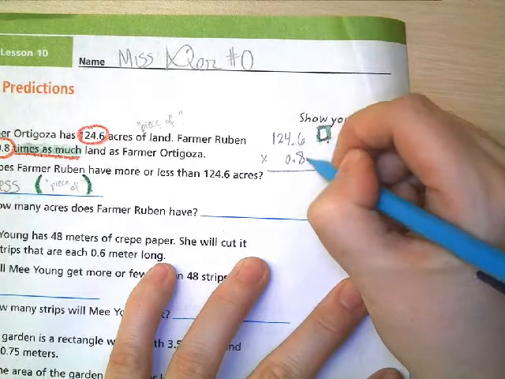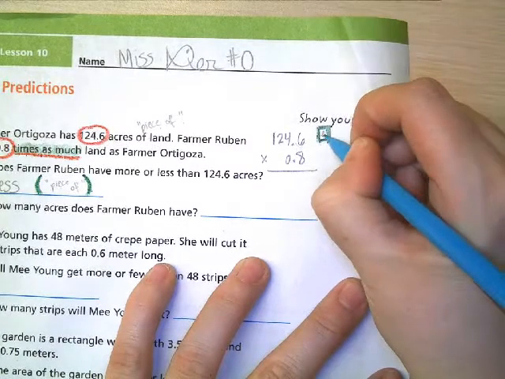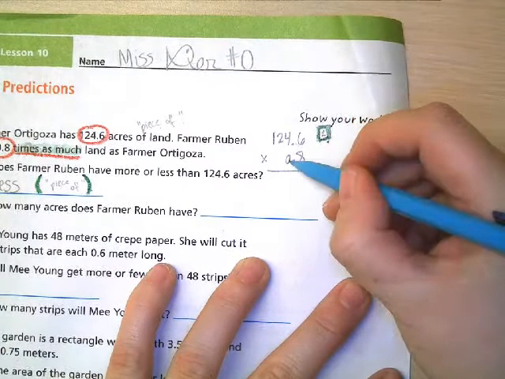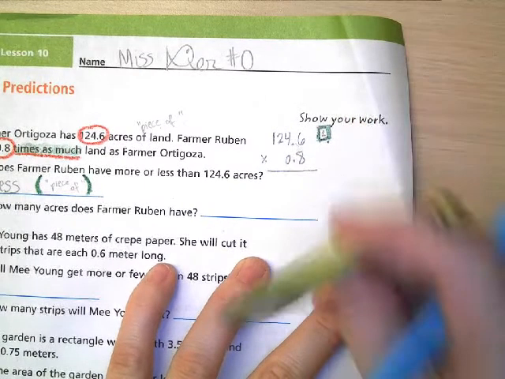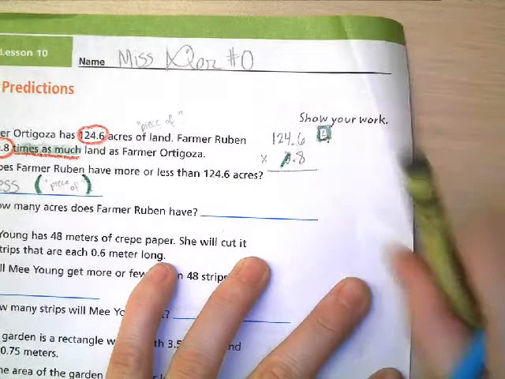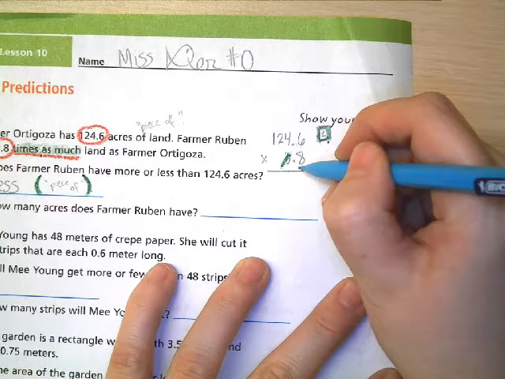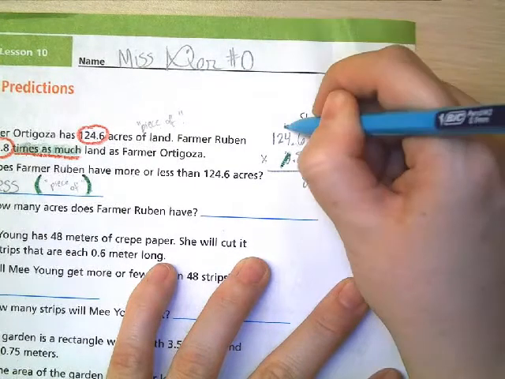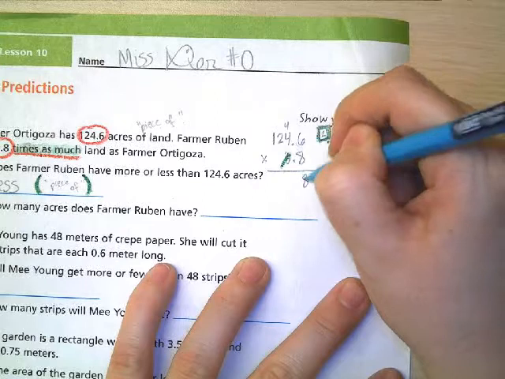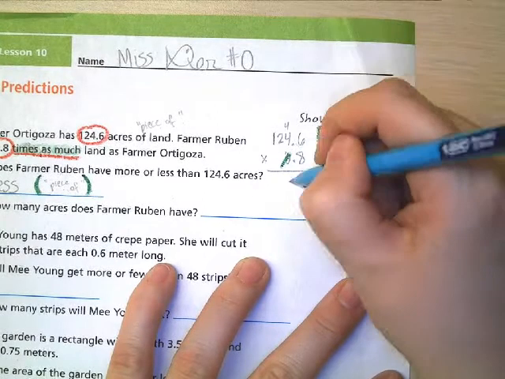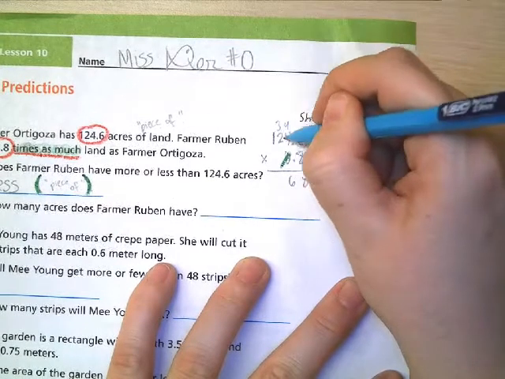Well, first of all, the number that goes in the decimal box is 1, 2. And there's a 0 out in front, so it's a runt, and you can just get rid of it. So now it's like doing 1246 times 8. And then we'll put the decimal back in. Go ahead and solve it.